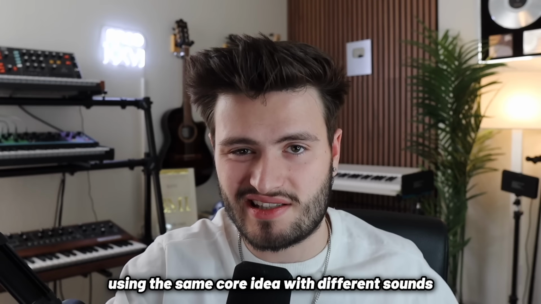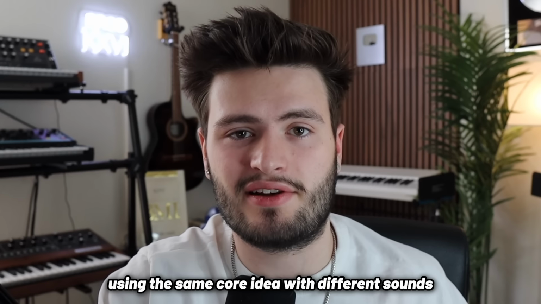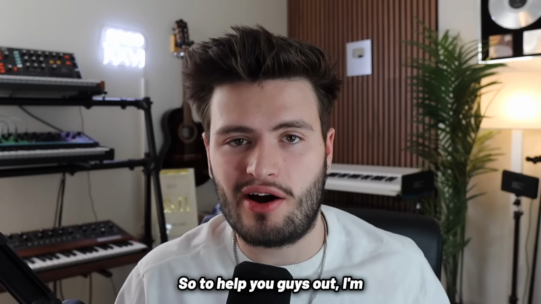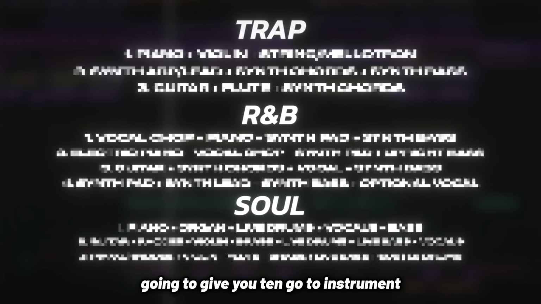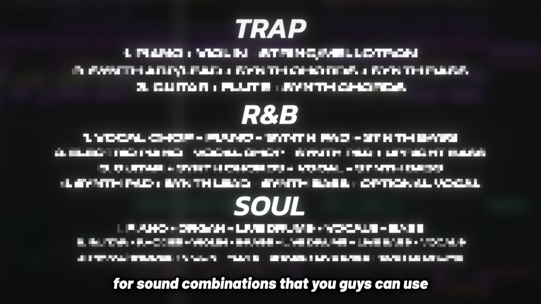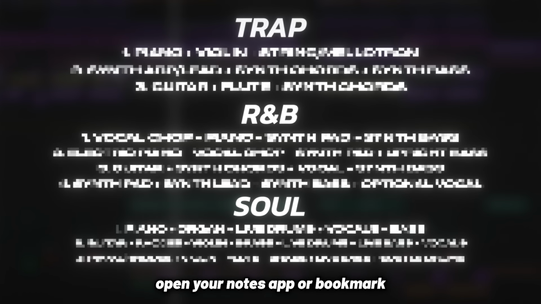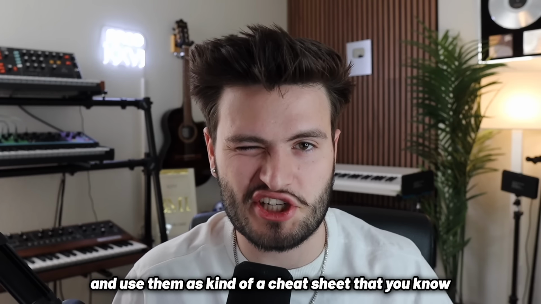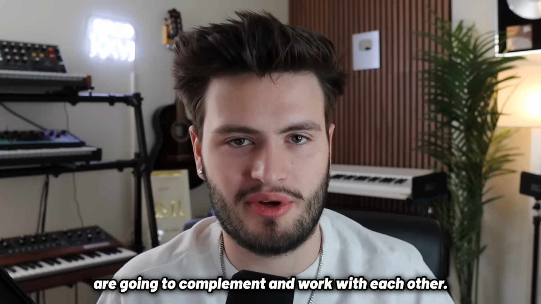As you can tell, using the same core idea with different sounds can completely change the genre and feeling of the music. So to help you guys out, I'm gonna give you 10 go-to instrument or sound combinations that you guys can use in your music. So open your notes app or bookmark this part of the video, because you can steal these sound combinations and use them as kind of a cheat sheet that you know are gonna complement and work with each other.